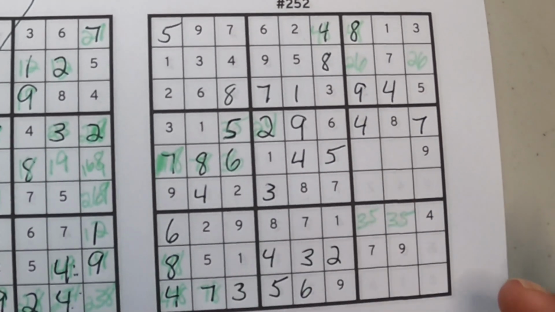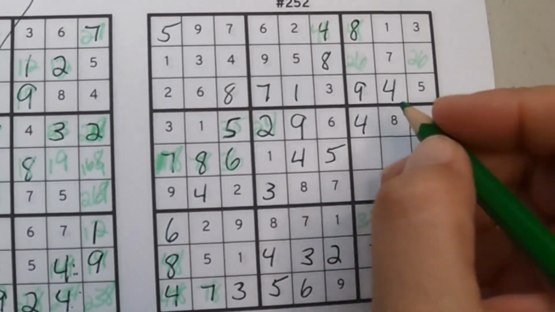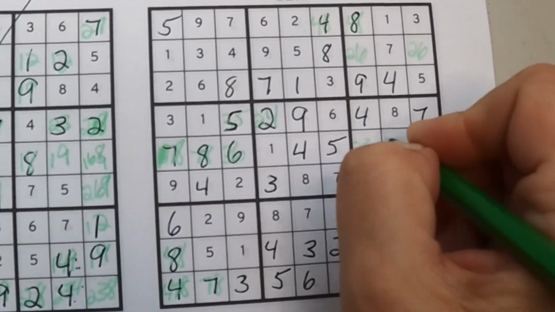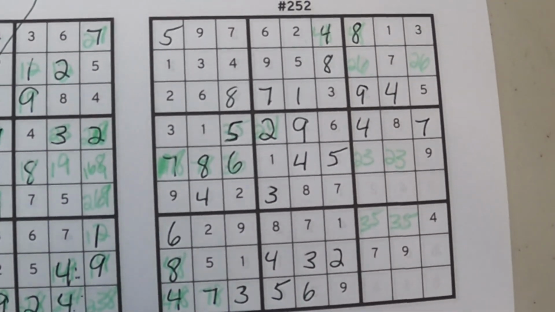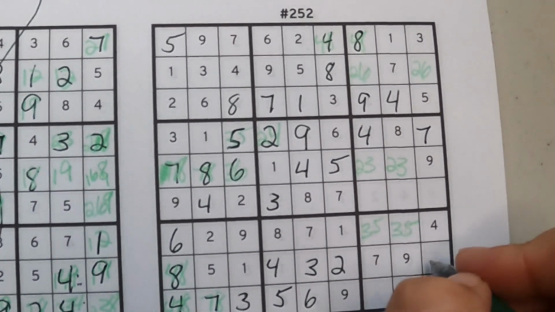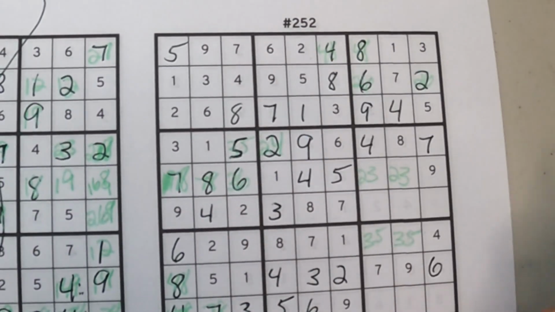For this row, we're missing 2 and 3. I don't see any help. So 2, 3, 2, 3. For this row, we're missing a 6. That 6 makes this our 2, 6.